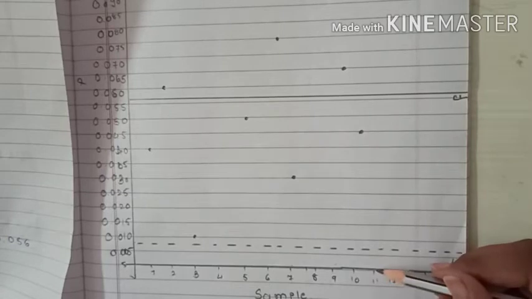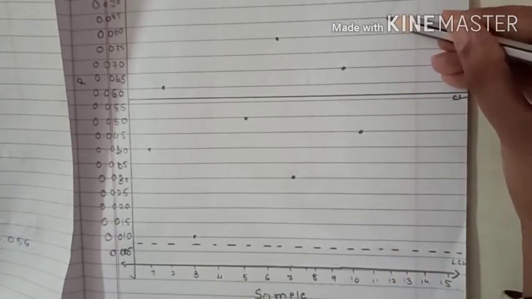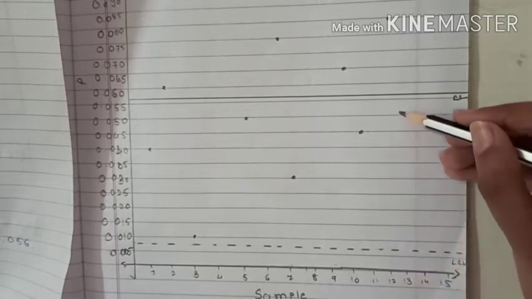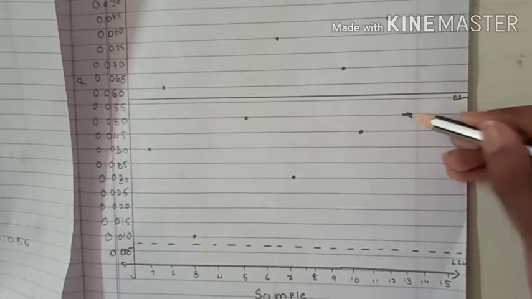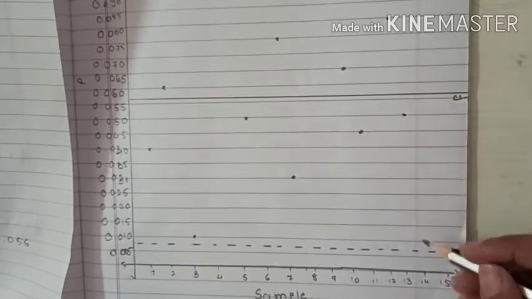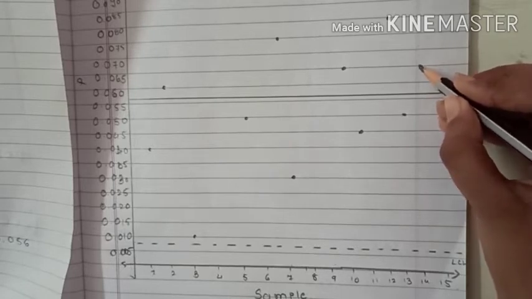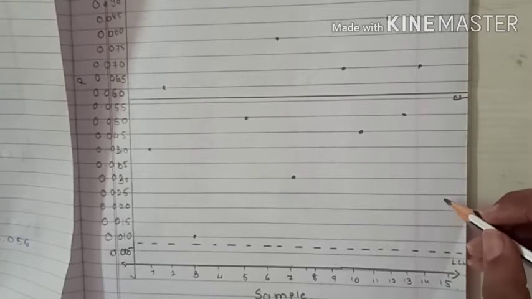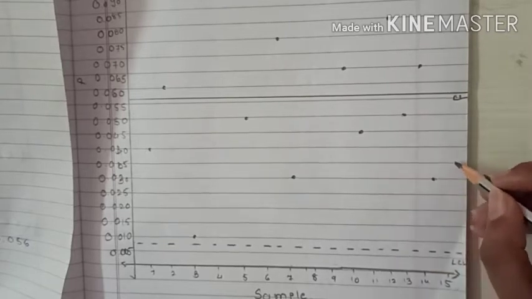For 11th, 0.80. Then 0.50. Then 0.65. Then 30, and then 40.